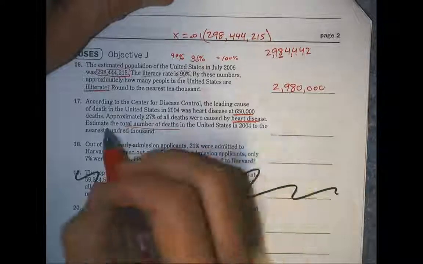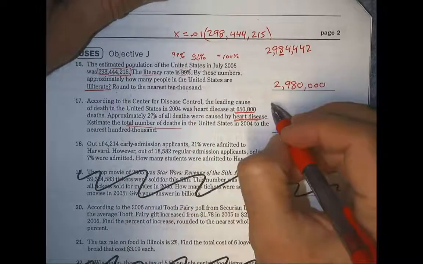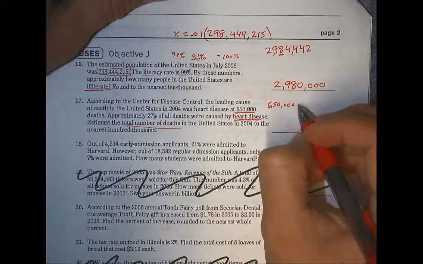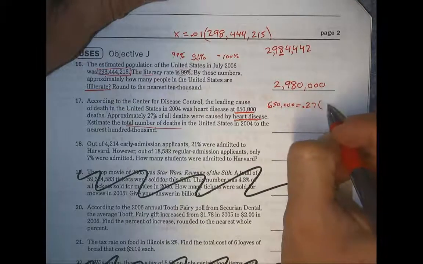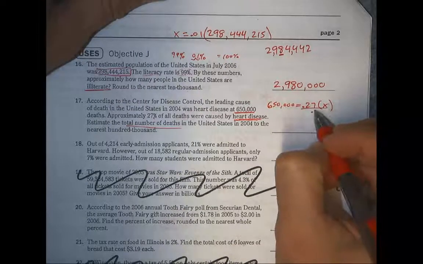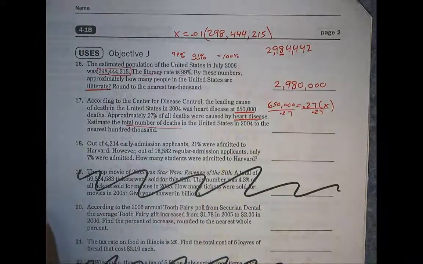Estimate the total number of deaths. So we're looking for the 100%. But this, we're told, is 27%. I keep using those words on purpose. 650,000 is 27% of the total number of deaths. So if I want the total number of deaths, all I have to do is divide by 0.27.